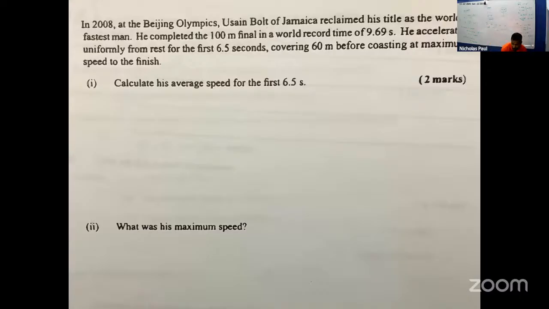All right, so what you should have is a small diagram. He starts here at 0 and finishes at 100. So draw the line, 0 to 100, and somewhere in between put 60 meters.